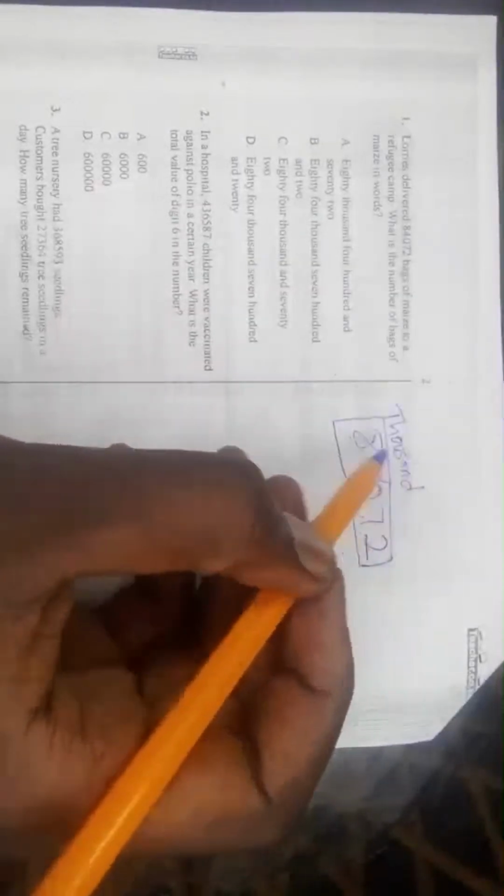So if I want to read this, I will say 84,000. So in my choices, I first have to look at 84,000. We have 80,000, so this is automatically out. 84,000 is in. 84,000, correct. This is how we eliminate answers.